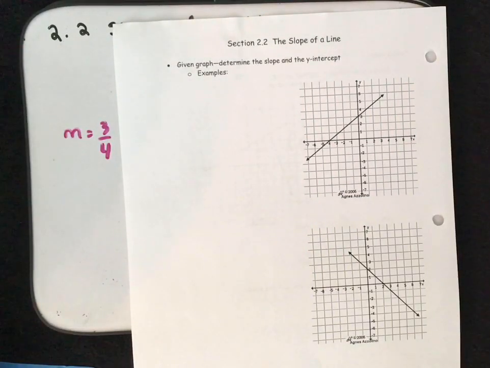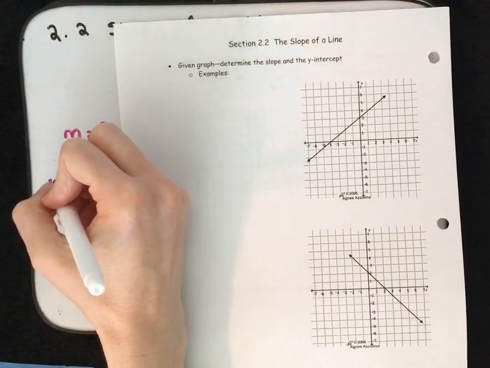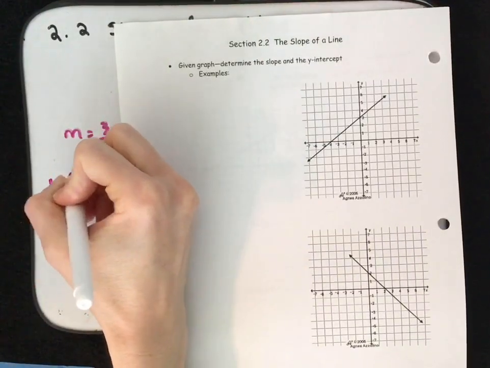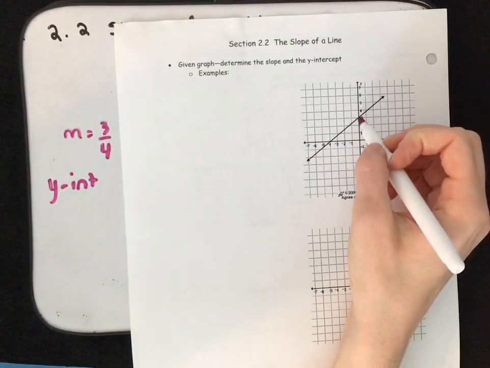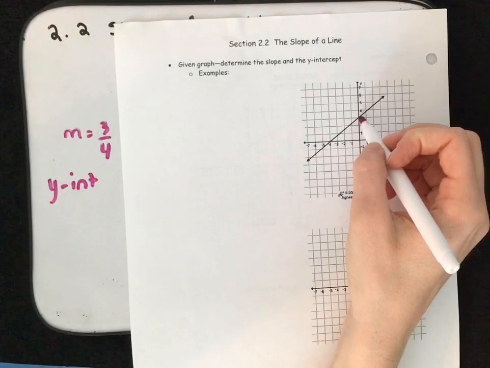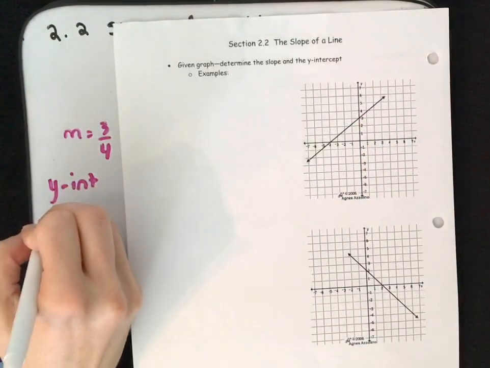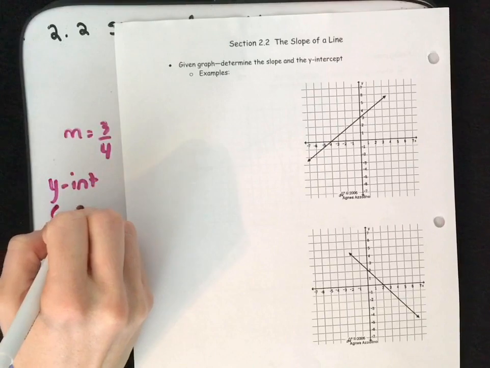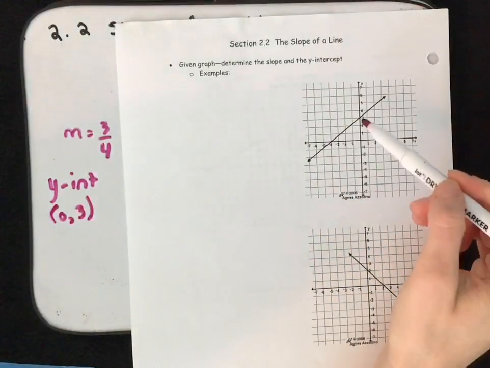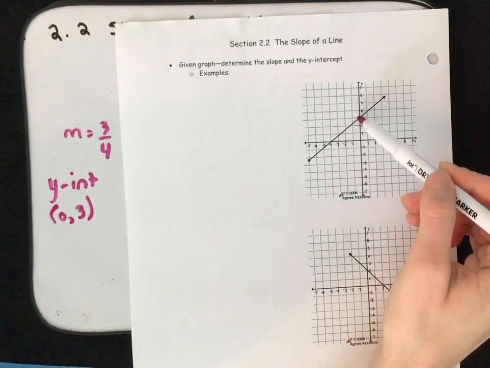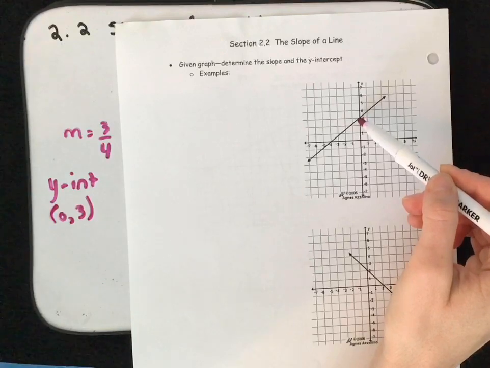Now it's also asking us to determine the y-intercept. The y-intercept is where our graph crosses the y-axis. In this case, our y-intercept is right here, because this is where the graph crosses the y-axis. So the y-intercept is written as a point. It would be 0 on the x and 3 on the y, because the coordinate for right here is (0, 3).